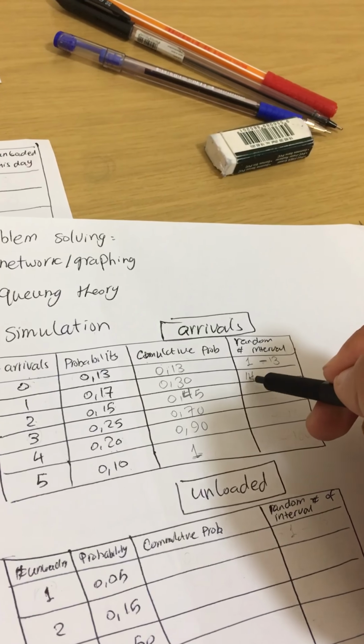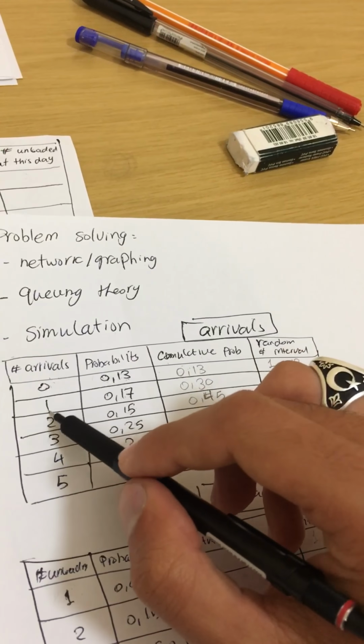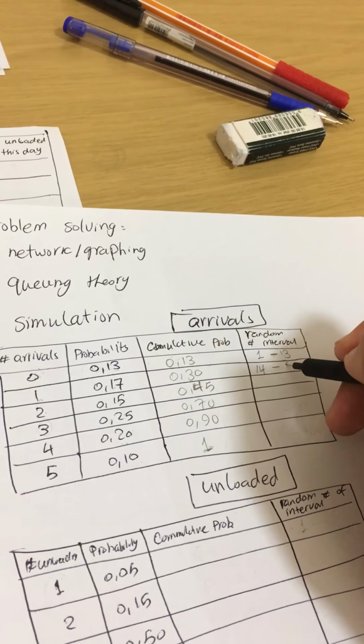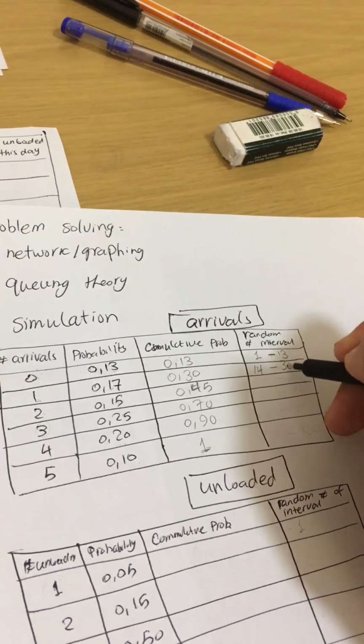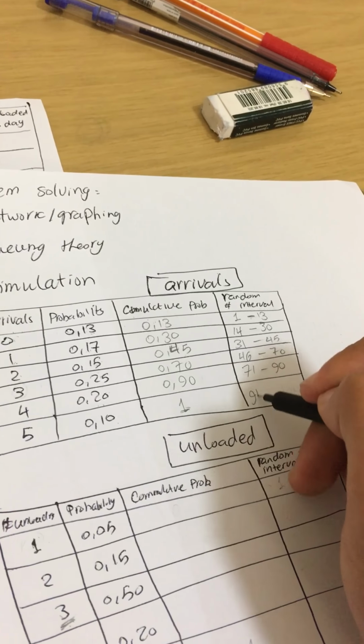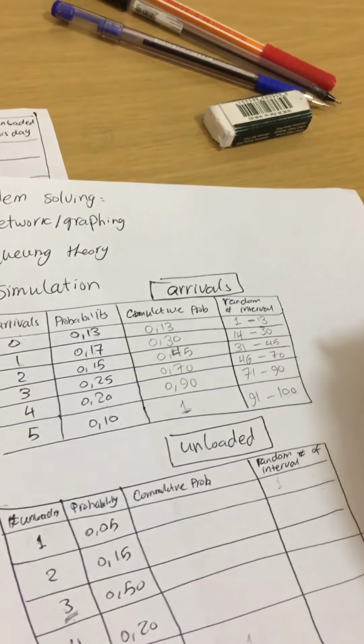If it tells us 14, we will be in this interval, so we will have 1 arrival. So from 14 we go to 30, and so on. So we go 31 to 45, and here from 46 to 70, and here from 71 to 90, and here from 91 to 100.